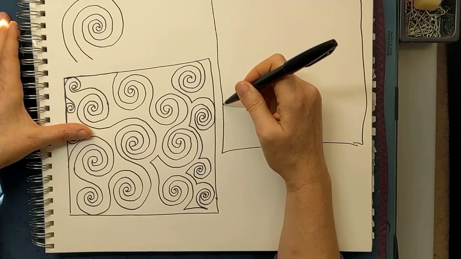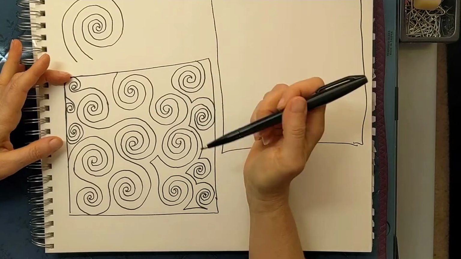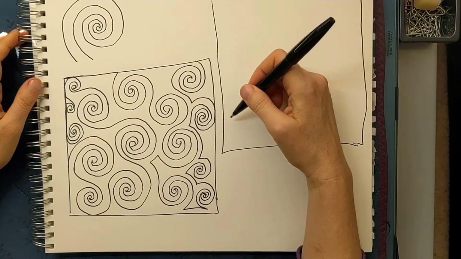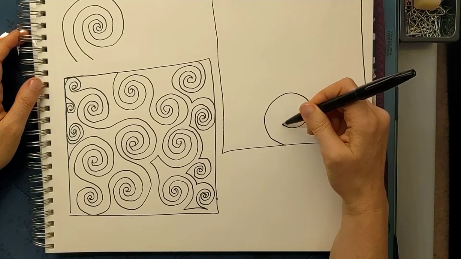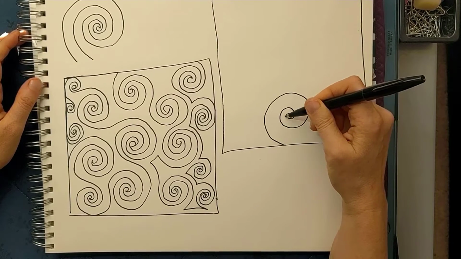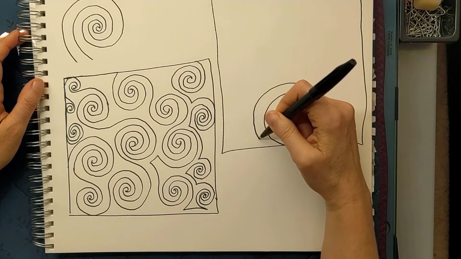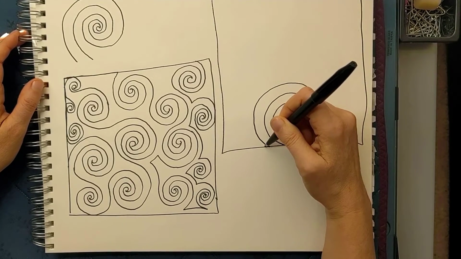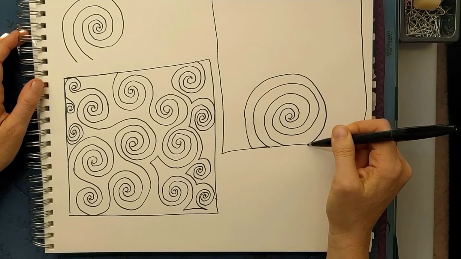Alright, so in this one I was trying not to ever connect with any previous lines that I had made. For a rainbow swirl, you actually are going to connect. So I'll go ahead and draw my swirl, echo out around, and then I'm going to connect with this outside border. I'm going to travel out along it, then echo my swirl again and connect down here.